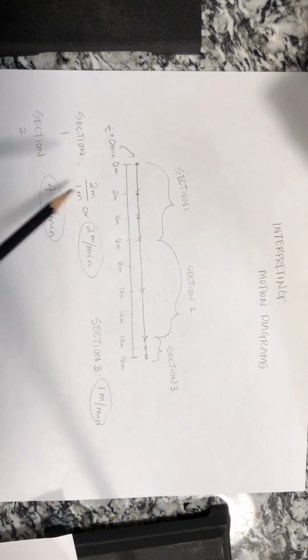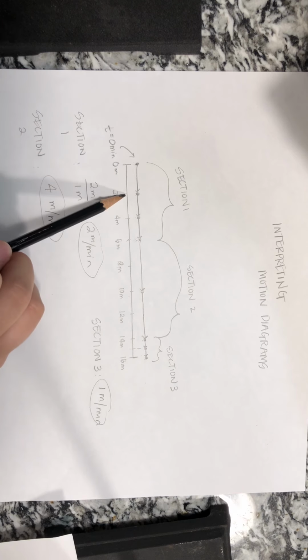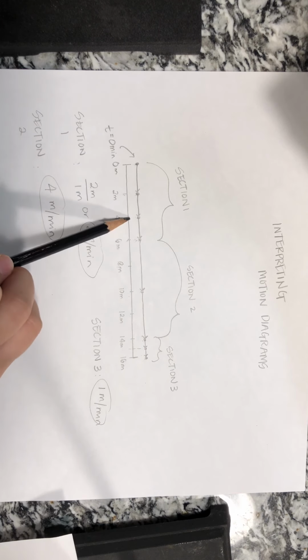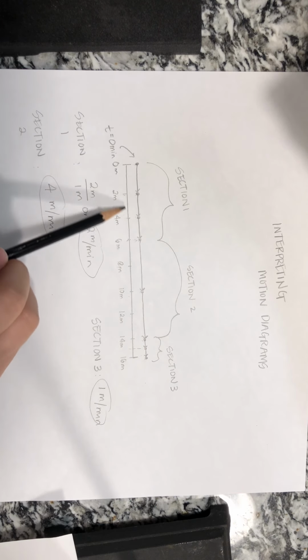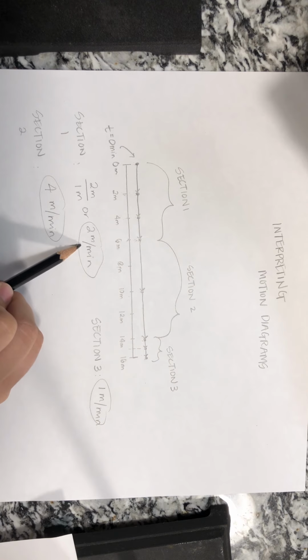So what I did was I wanted to see how many meters I traveled per minute, and for section 1, I saw that I traveled 2 meters in 1 minute. For here, the same thing. I go from 2 to 4, that's another 2 meters per minute, and then from 4 to 6, another 2 meters per minute. So I found for section 1 that I travel 2 meters per minute.